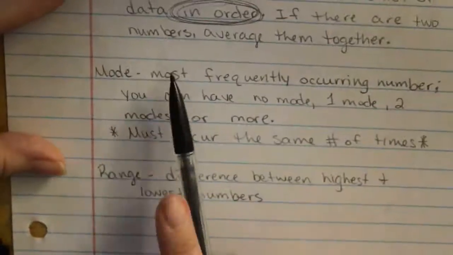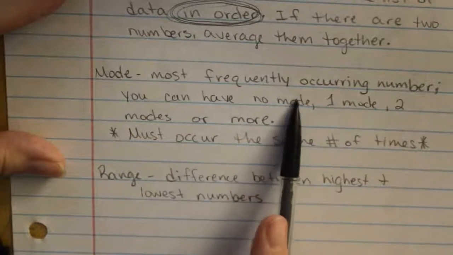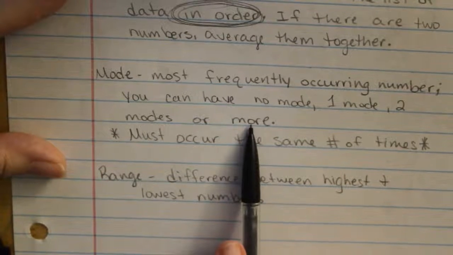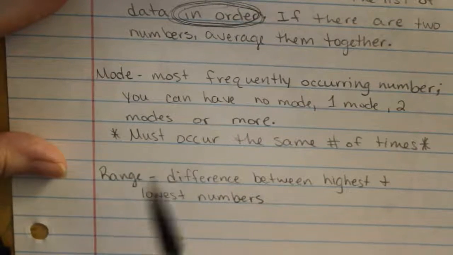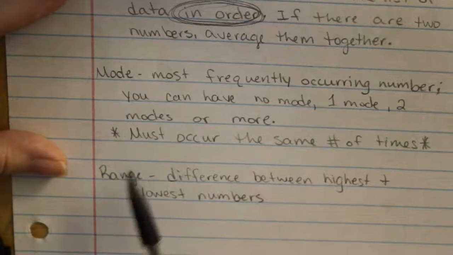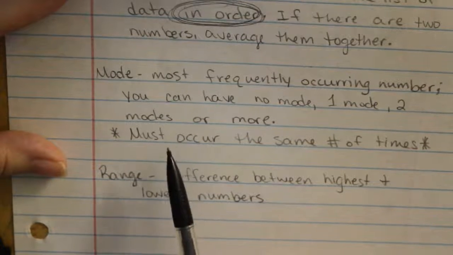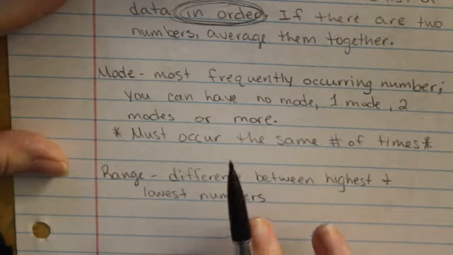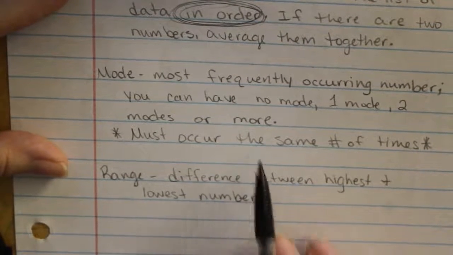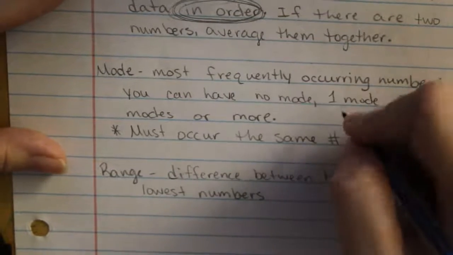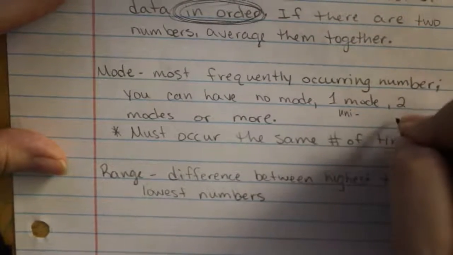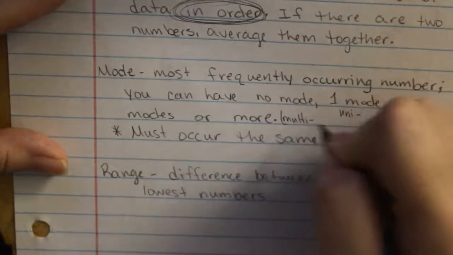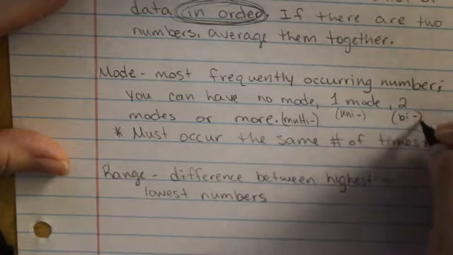Now, the mode is the most frequently occurring number. You can have no mode, you can be unimodal, bimodal, or multimodal. One thing I want to point out is do not just list the numbers that are repeated. If there's one that occurs 3 times and one that occurs 2 times, guess what? The one that occurs 3 times is the mode. So, unimodal, bimodal, or multimodal. These are your prefixes here, and no mode is just no mode.